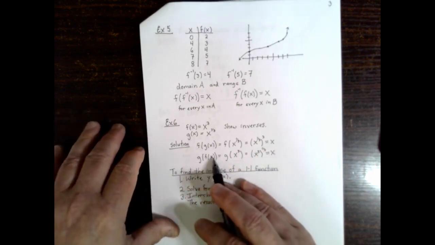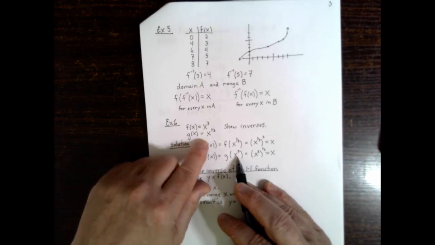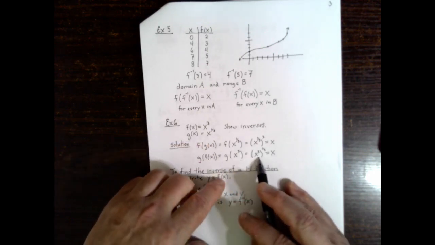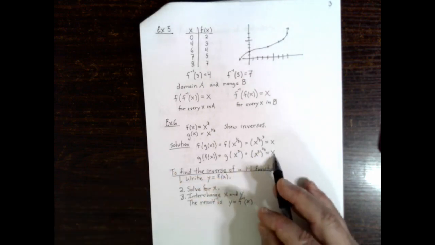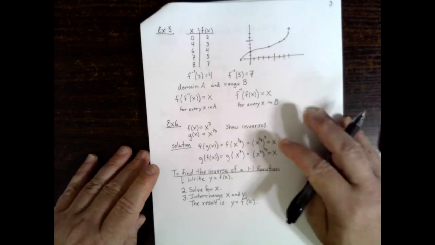And what about g of f? Well, we know f is x cubed. And what does g say? You take the 1/3 power. So x to the third to the 1/3, that's just x. So now you've just shown that they are inverses.